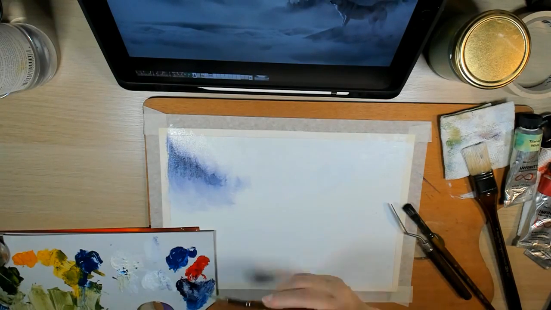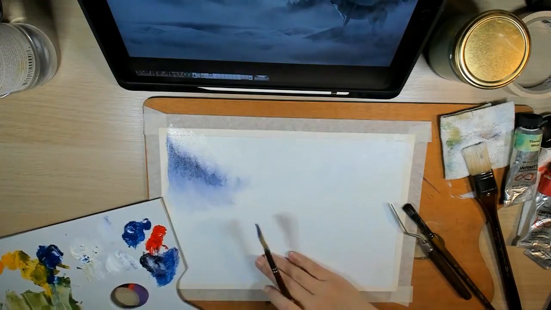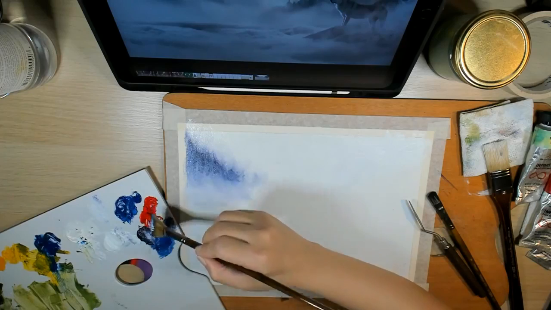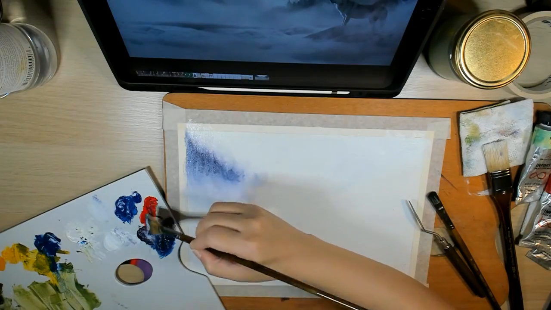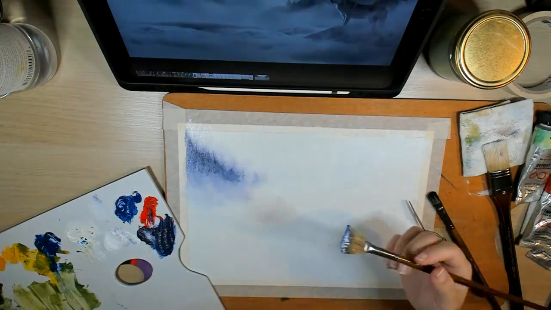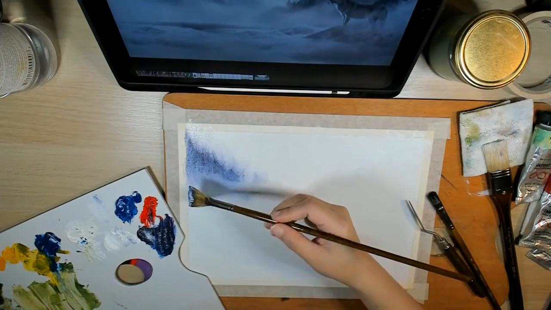Okay, so let me just mix again here. I hope you can still see it. All right, so I'm adding blue again, a bit of red, again just to get that purplish haze. Again, it's up to you what kind of tree line colors you want. Okay, so I want this more purplish effect, so that's what I'm going for.